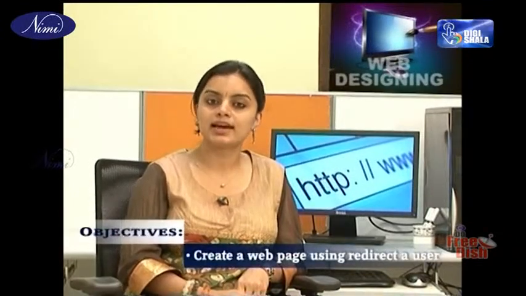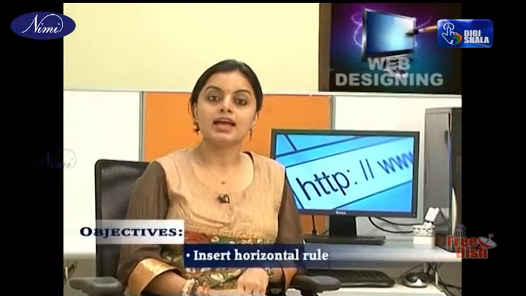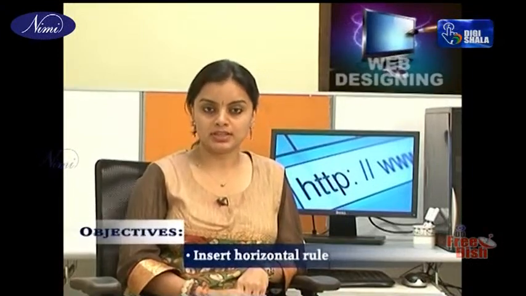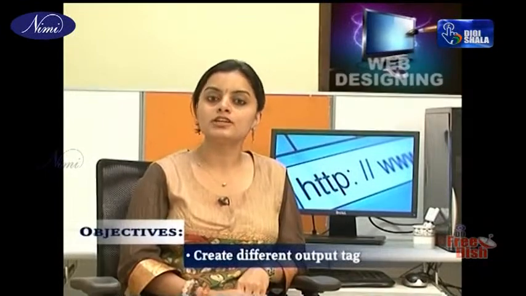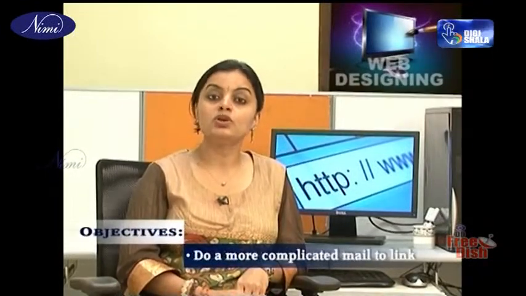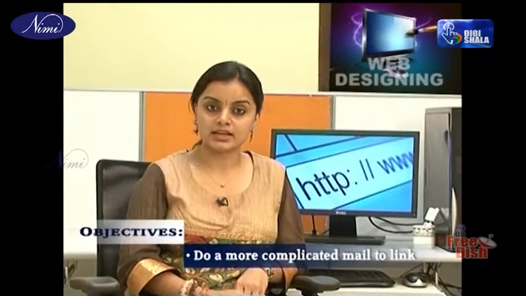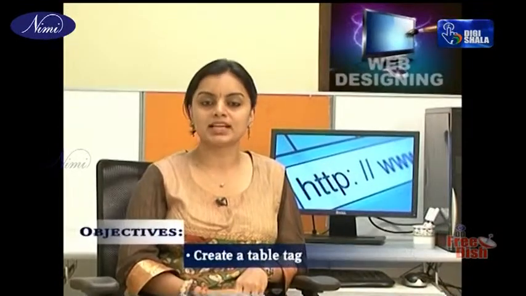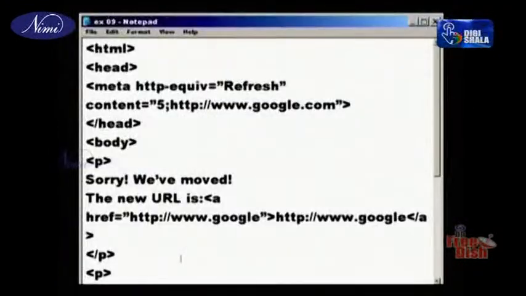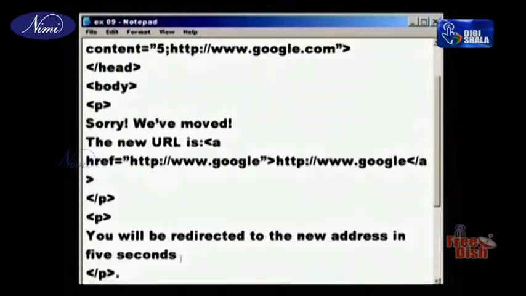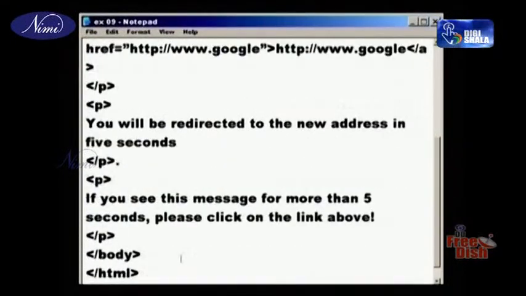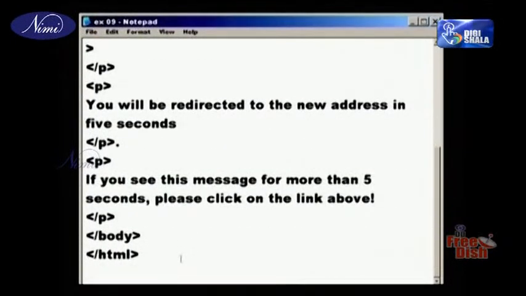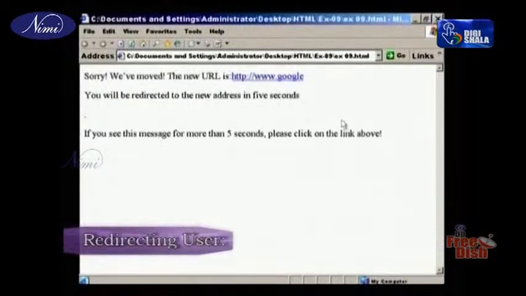The objectives of this exercise are to create a web page using redirect a user, insert horizontal rule, center align heading, create different output tag, do a more complicated mail to link, create a table tag. This example will demonstrate how to redirect a user if the site address has changed. This is the display that you will get on your screen.